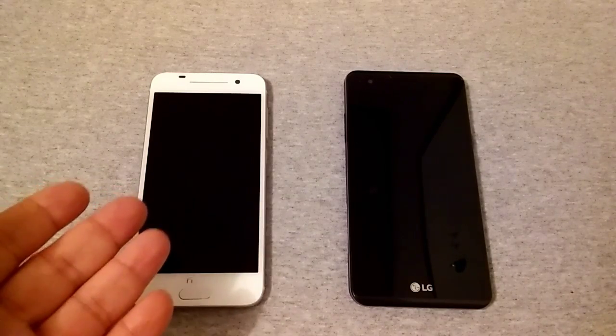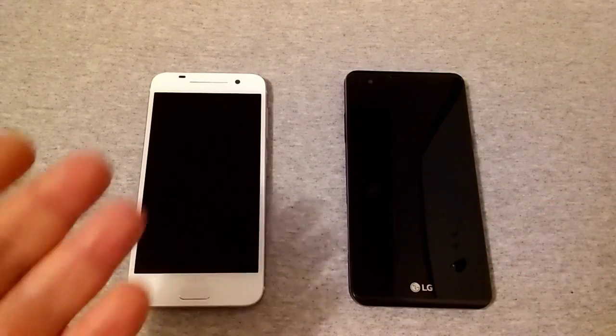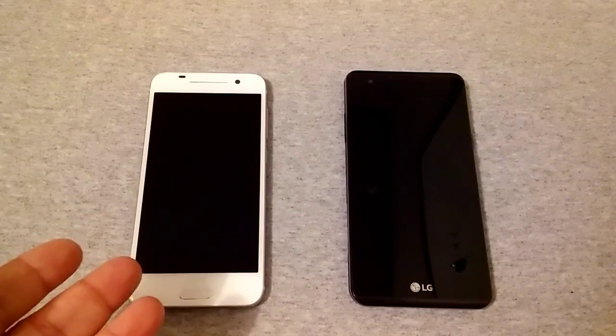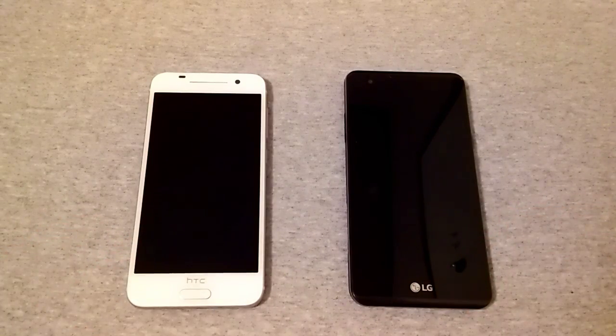This has 3 gigabytes of RAM, 2 gigabytes of RAM, 32 gigabytes of onboard storage, 16 gigabytes of onboard storage. Both of them support SD card expansion, 2 terabyte. I'm not really sure about the LG, and you can move apps to SD card on both devices. So yeah, all that being said, I'm going to end this here before I keep on rambling on anymore.